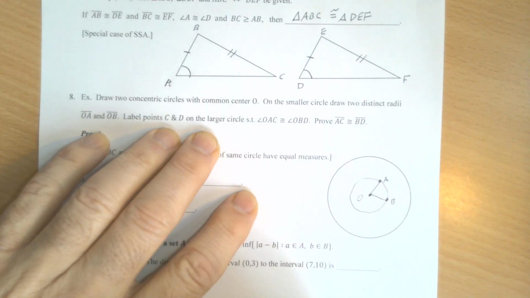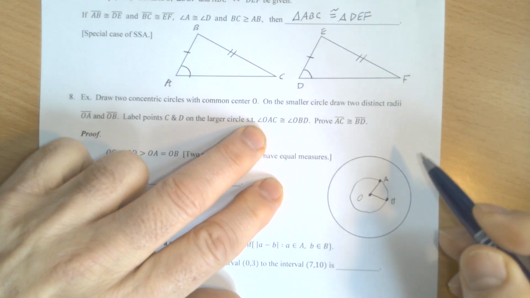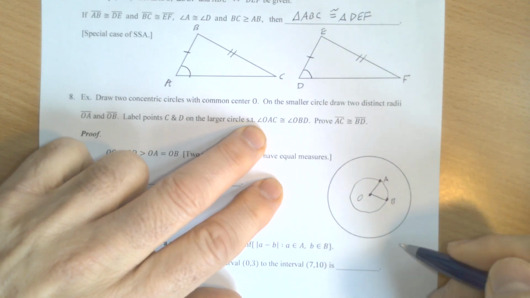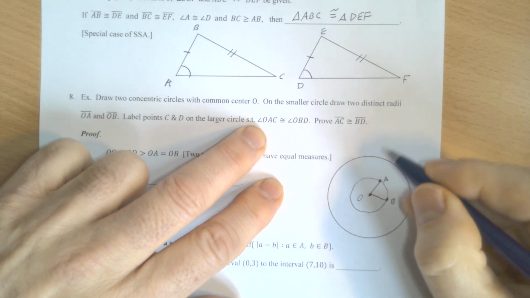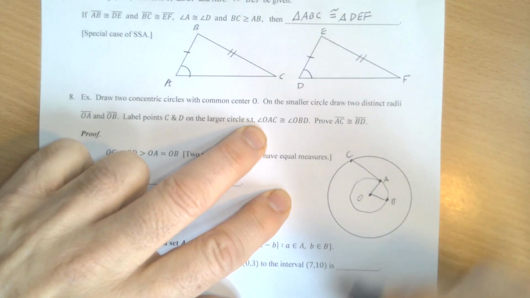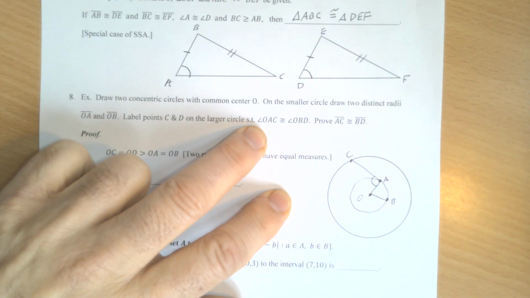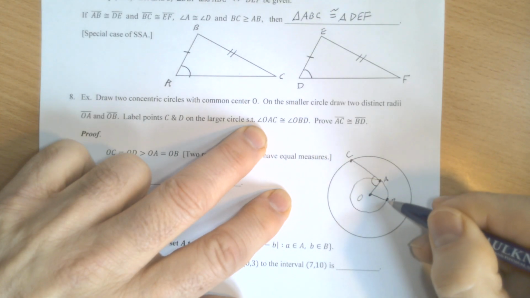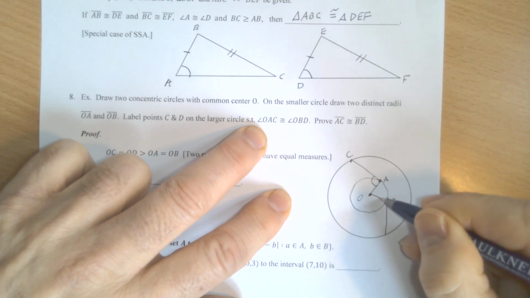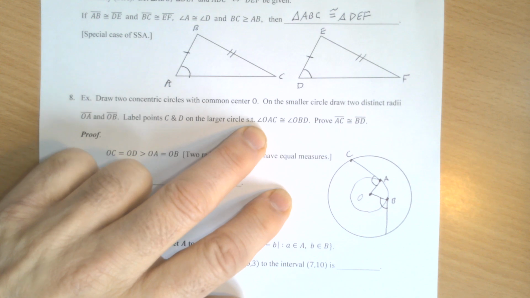Now, on the larger circle, label the points C and D such that the angle OAC and the angle OBD have the same measure. So let's do one of them like this. OA, and that'll become C. So what we need is this angle here, this angle A, to be the same as the angle B when I draw here. So now I've drawn them to be the same. That angle A is the same as the angle B.